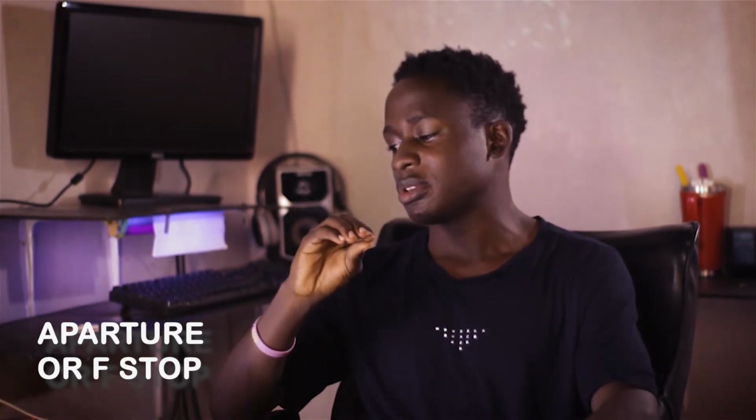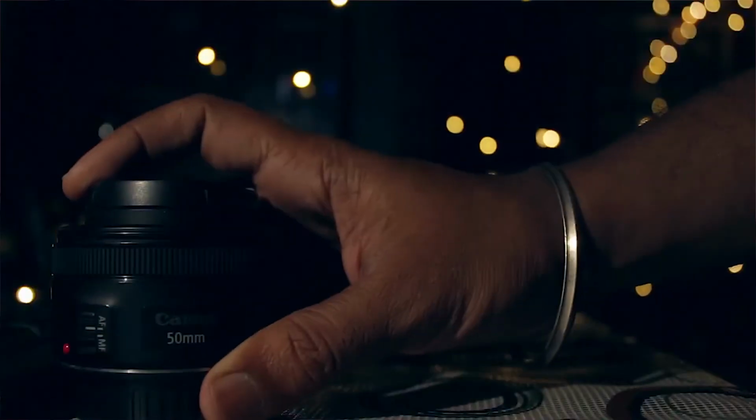So if you don't have any lights and you're supposed to shoot indoors, on a cloudy day, or in late evenings, you're supposed to rely on lenses that open up their aperture. For instance, right now I'm using the 50mm f/1.8 lens, which is very good, rather than using, let's say, a zoom lens that starts around f/5.6, which is really not good for low light.